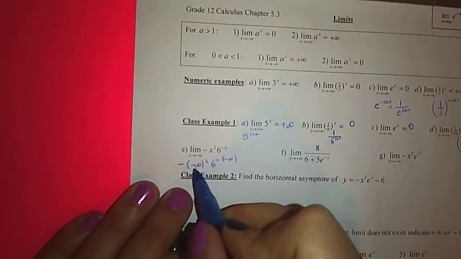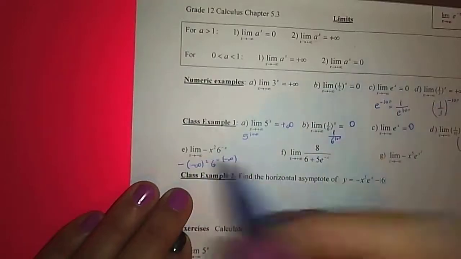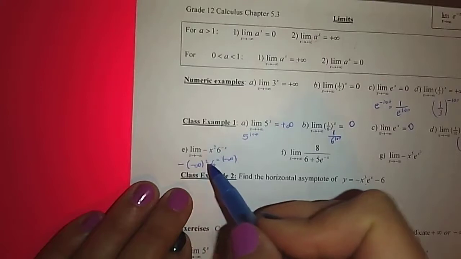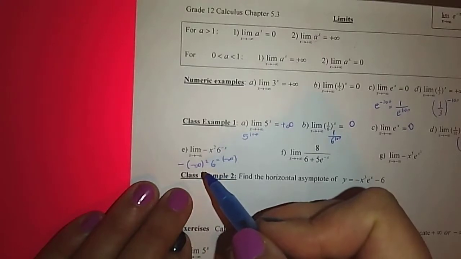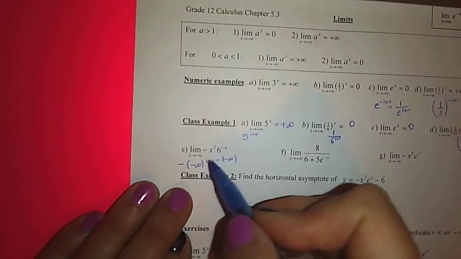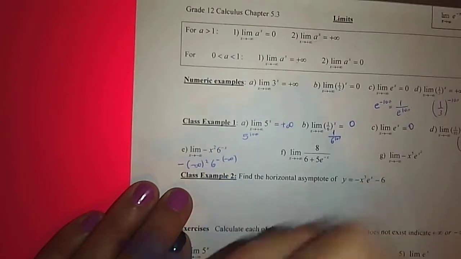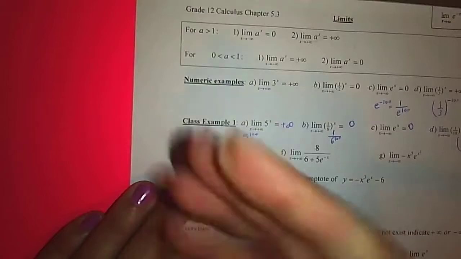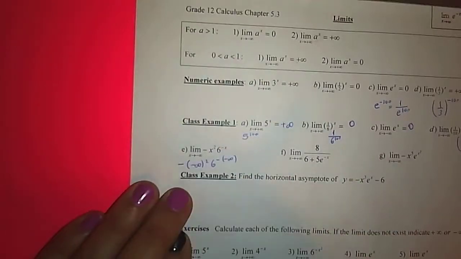When you are squaring a negative number, if the exponent is an even number, you get a positive number. If the exponent is an odd number, then you end up with a negative number. When you're squaring negative infinity, you get a positive big value.